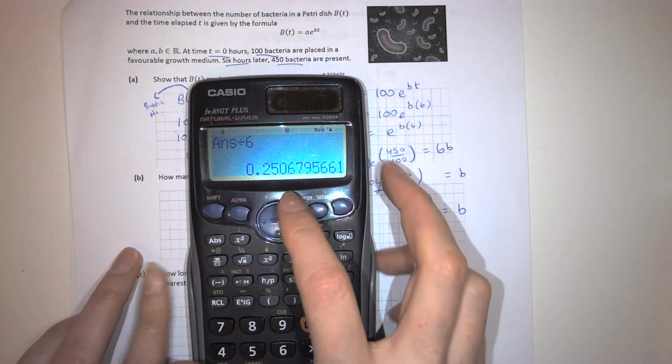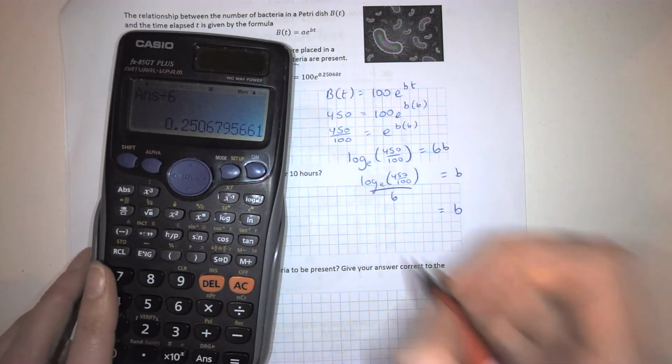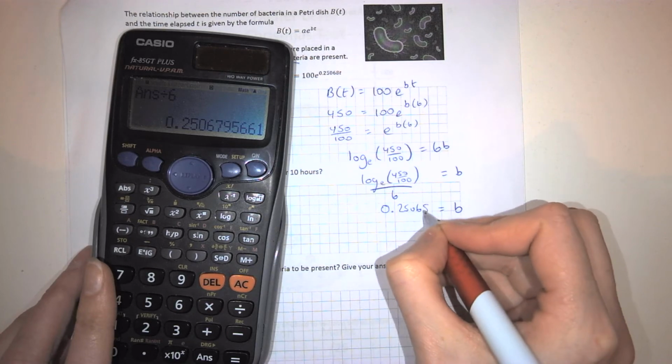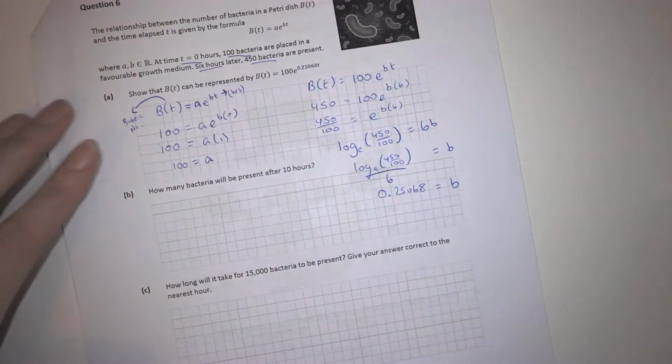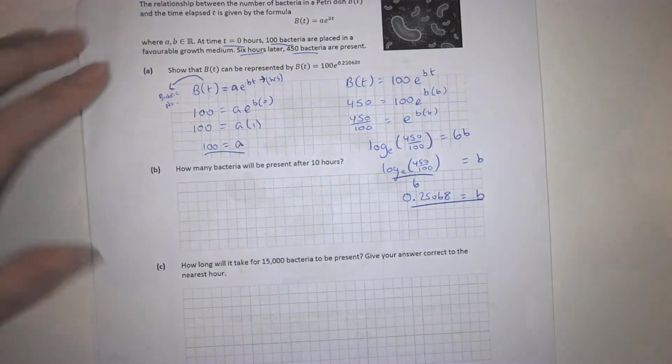So it's 0.250679, and then b is equal to, as we said in the formula, 0.25068. So that's the formula there. So a is equal to 100 and b is equal to 0.25068.